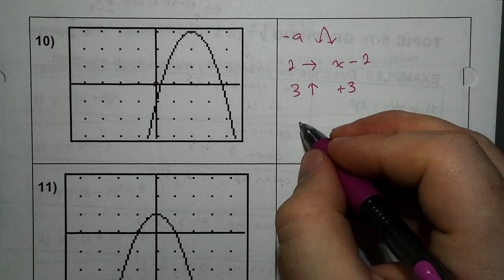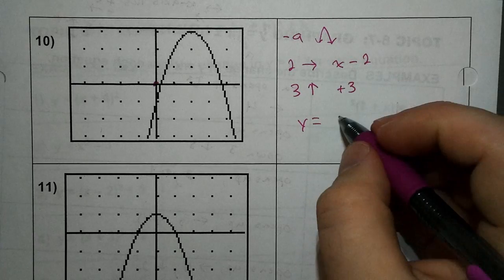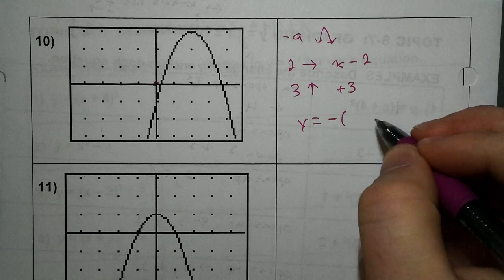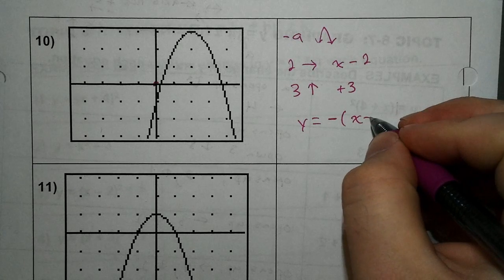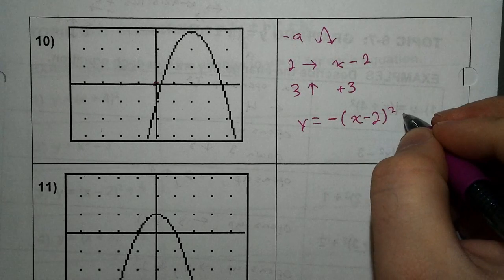Now just write it in equation form. Y equals, this time we have a negative, so negative in parentheses, we have x minus 2 squared, and then we have plus 3.